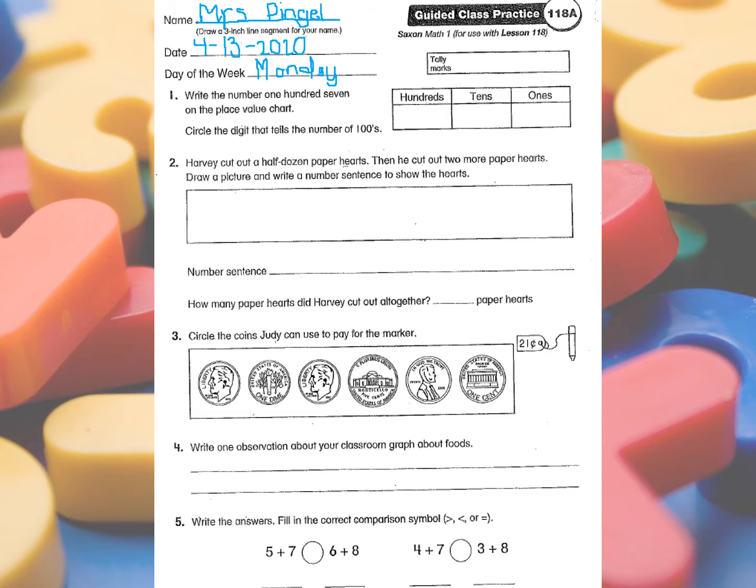Number 1. Write the number 107 on the place value chart. 107 means that there is 1 group of 100, 0 groups of 10, and 7 extra ones. And then it asks to circle the digits to tell the number of 100s. So which number represents a group of 100? It would be the first group of 100. And then you can make your tally marks.